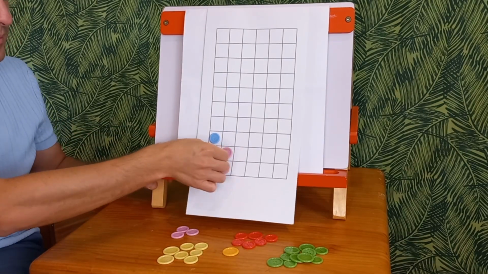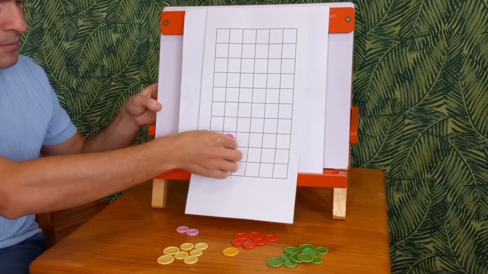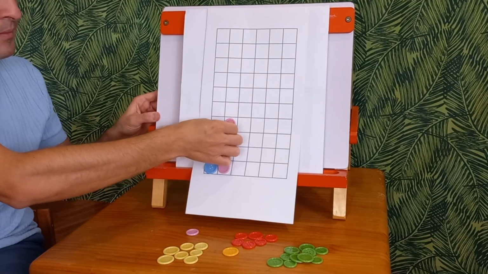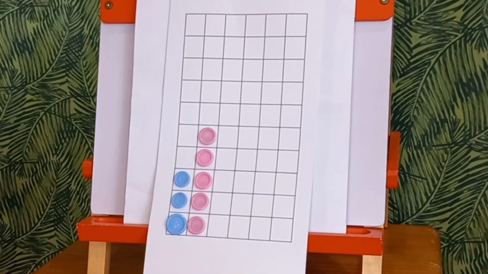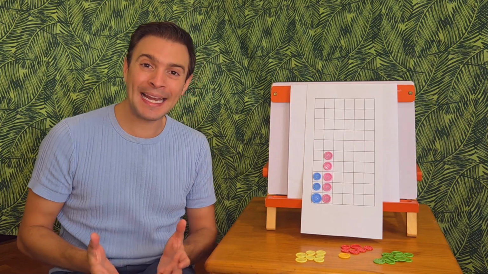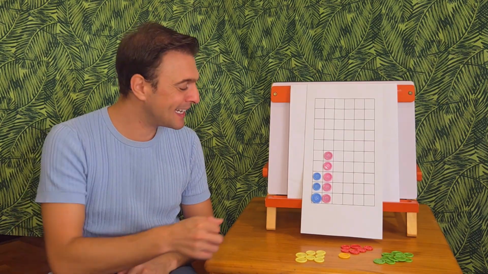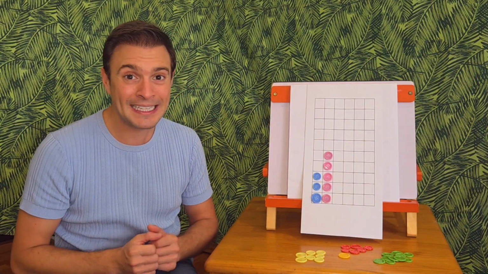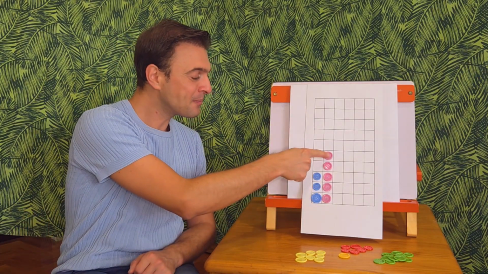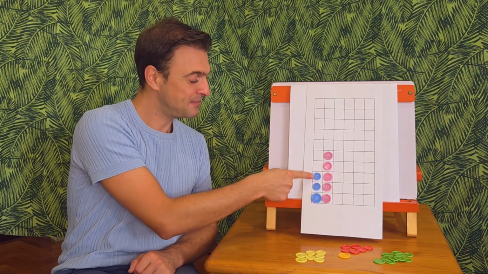1, 2, 3, 4, 5. Notice how when we put 1 object in each square, we can easily compare quantities? Just like when we compare length, it's important that we start each color line at the same point. That way, it's very clear which has more and which has less.